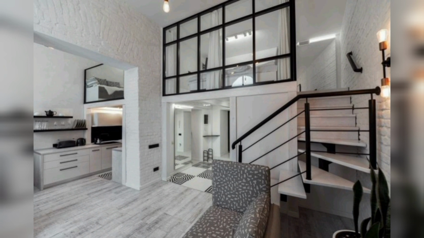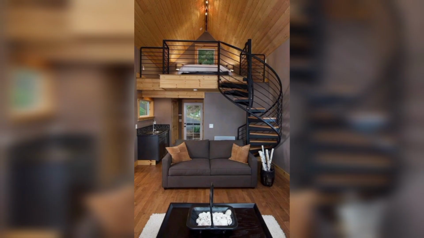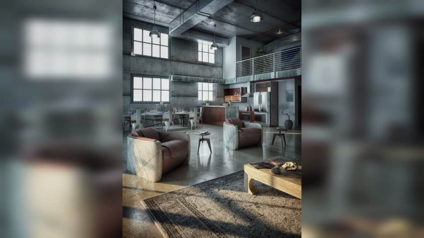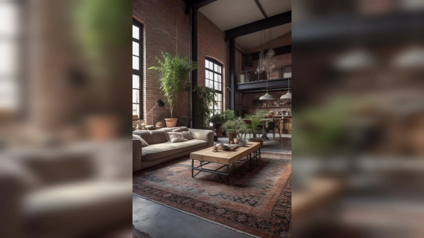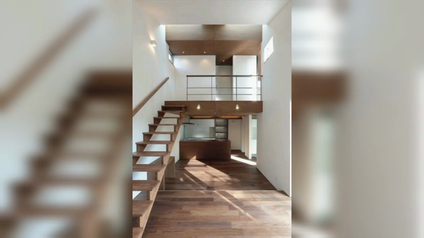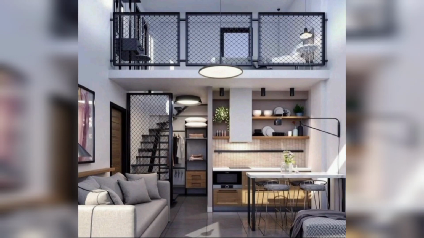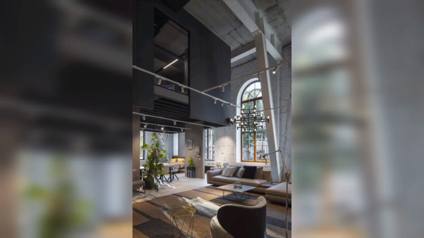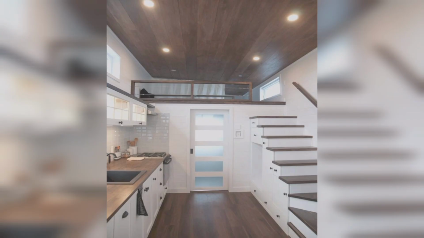Multifunctional furniture. Given the limited space in lofts, employing multifunctional furniture becomes a neat, clean design choice that serves multiple purposes, such as storage, with sleek and modern shapes that help keep the functionality of the living space without compromising on style.